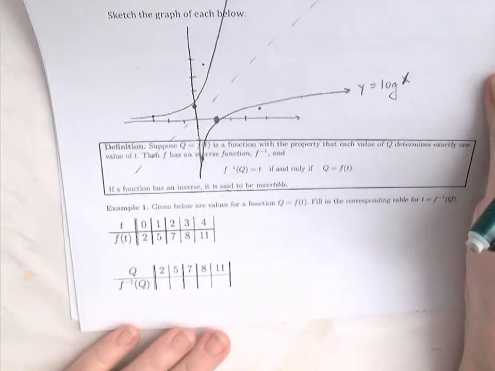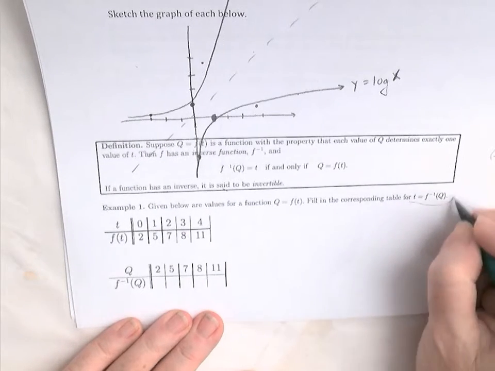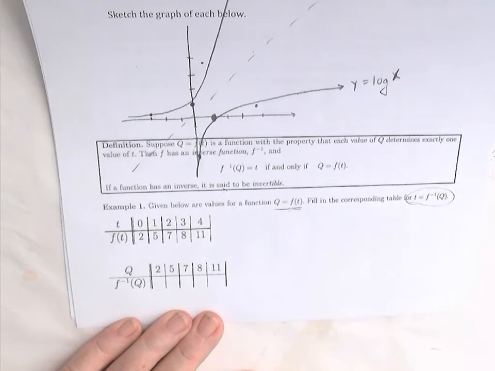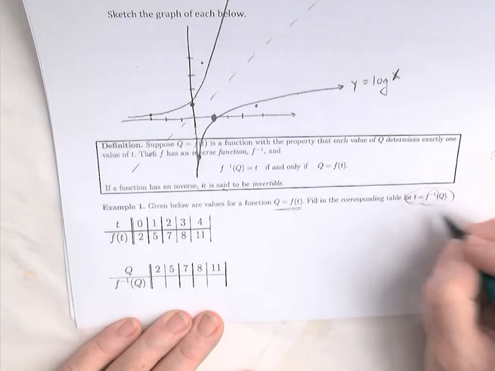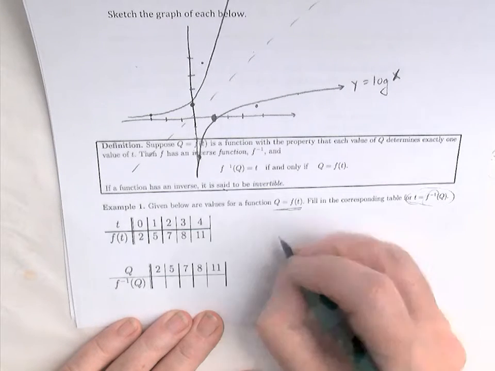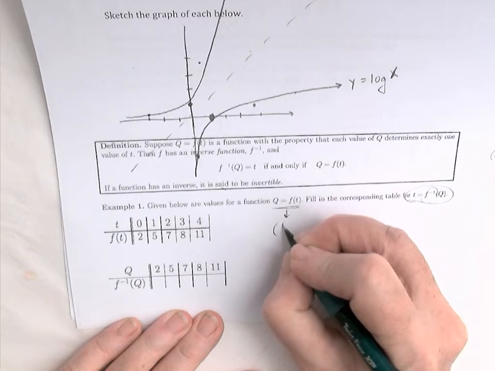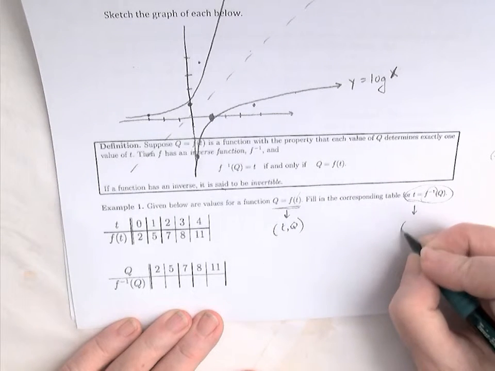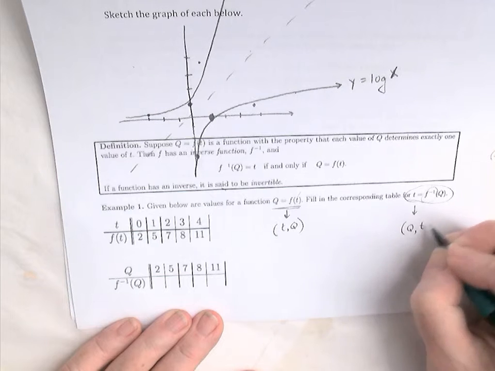For example 1, we need to just basically talk about notation. If this is a function, whenever we have f to the negative 1, that means we're looking for the inverse function. So in this case, my input would be t, my output is q. For the inverse, we know the input is q, the output is t.